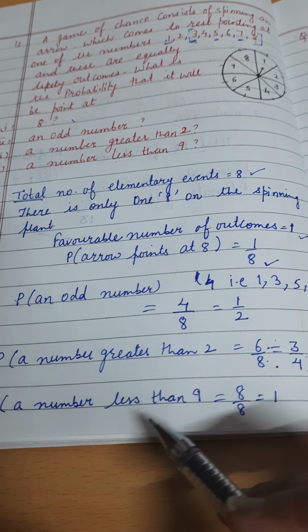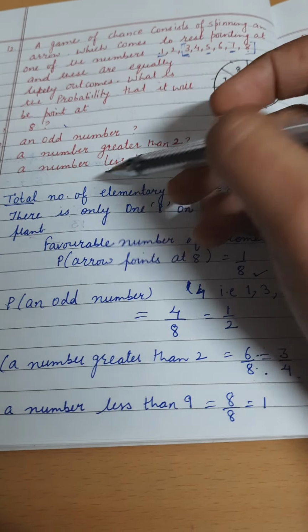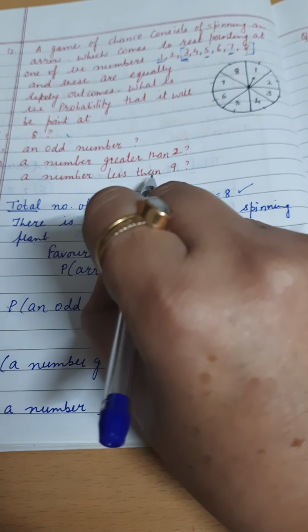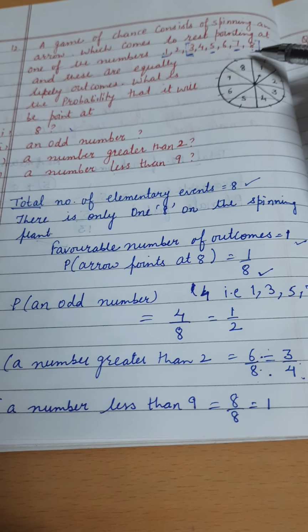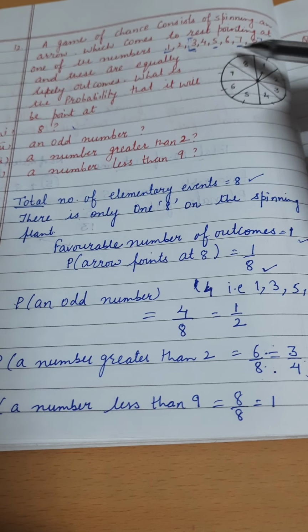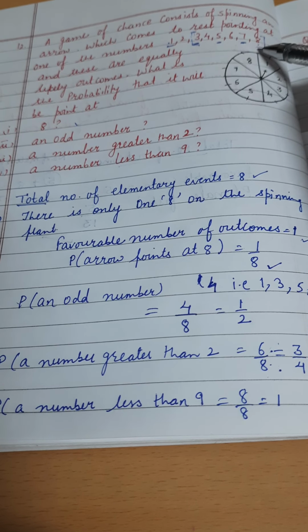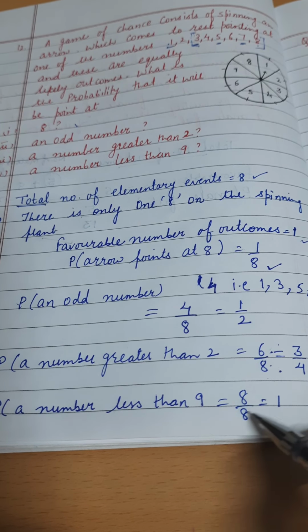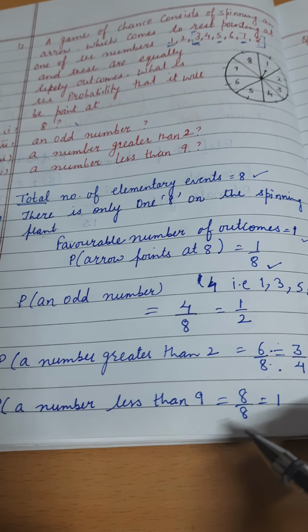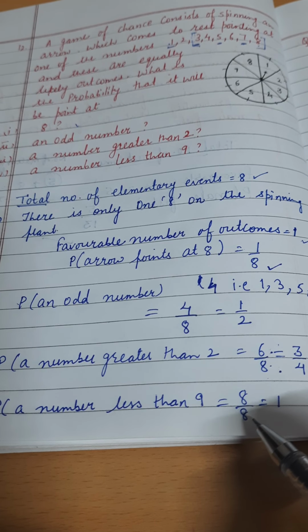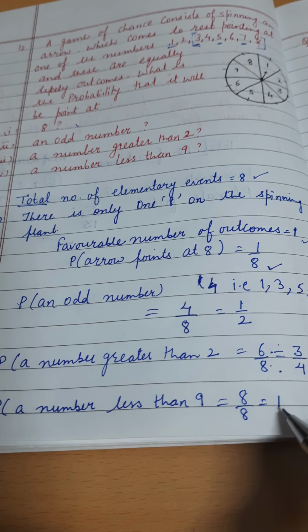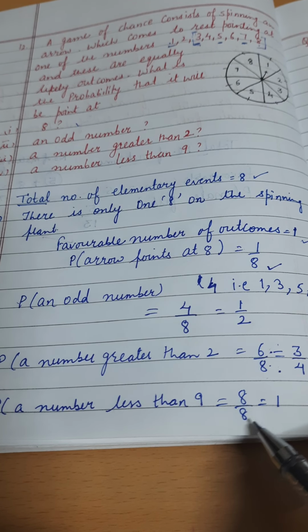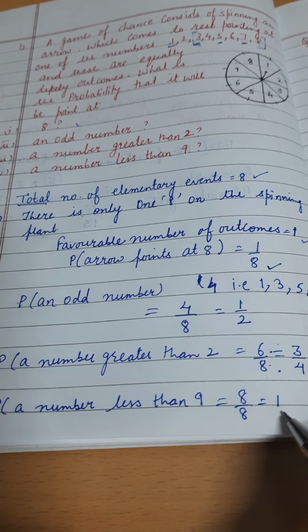Alright. Next and the last part of question number 12 is a number less than 9. So you can see all numbers are less than 9. So our favorable outcomes are also 8 and total outcomes are also 8. As we have already discussed, the probability of a certain event is 1. Alright, so 8 divided by 8 is equal to 1.